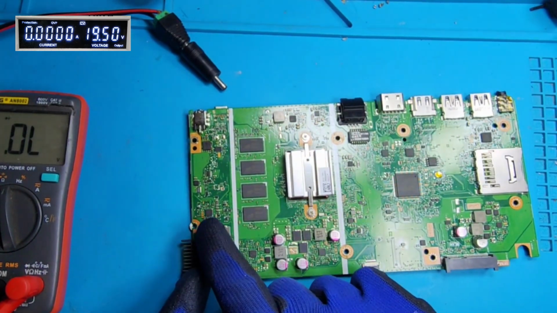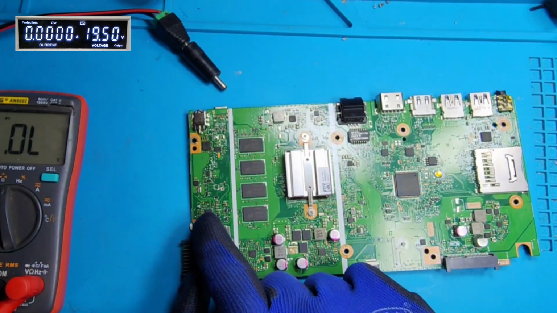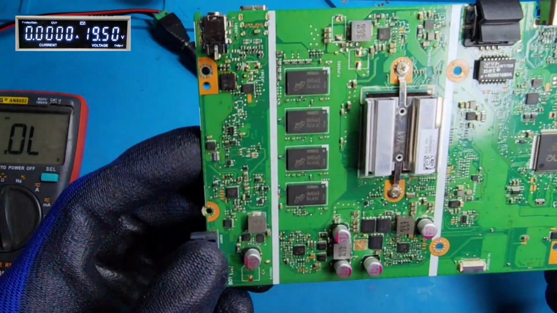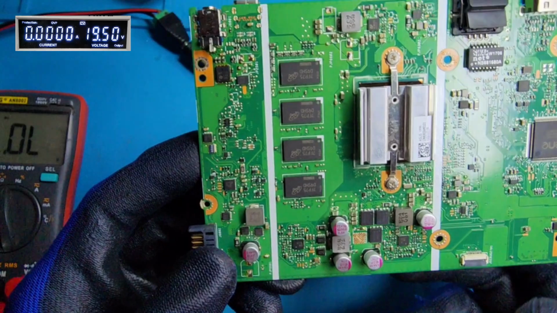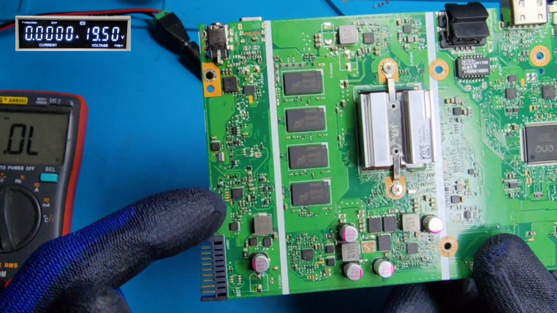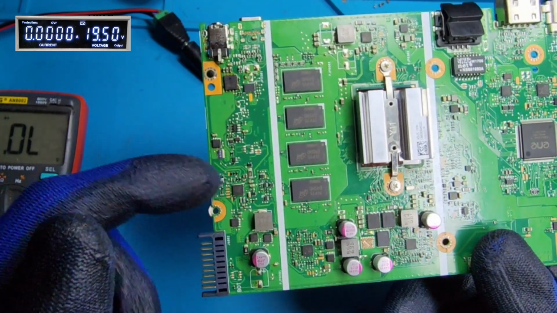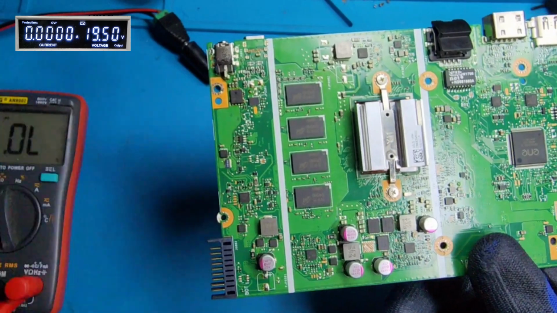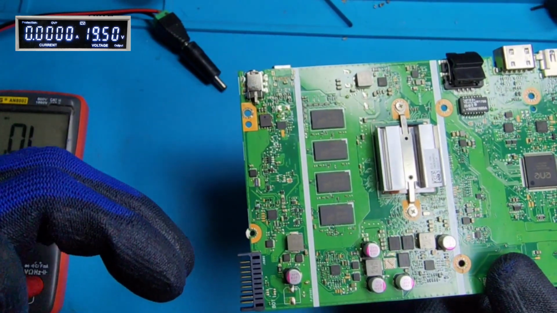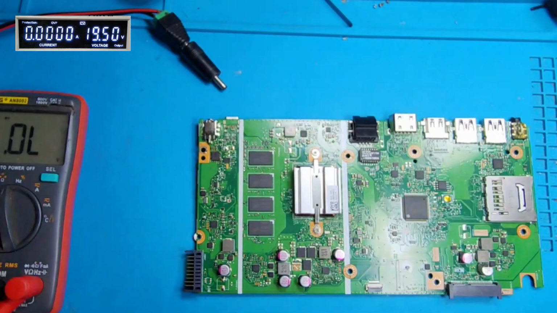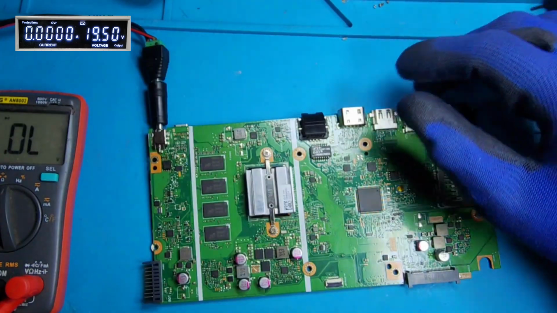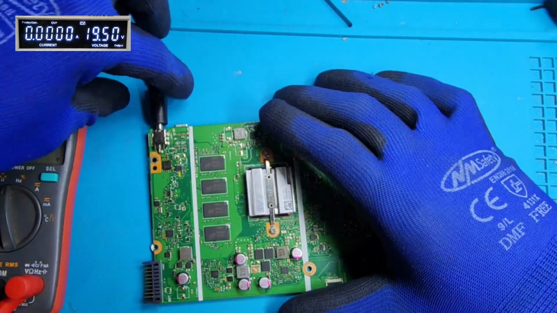Next time I will just reflow this charger IC here, because dry soldering also will make this type of problem. So in the previous video we saw that only because of dry soldering, after some time the board shut down completely. So this is also a similar phenomenon to that. No, still it is turning on and off.